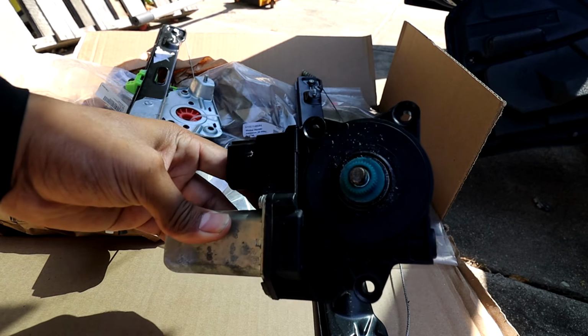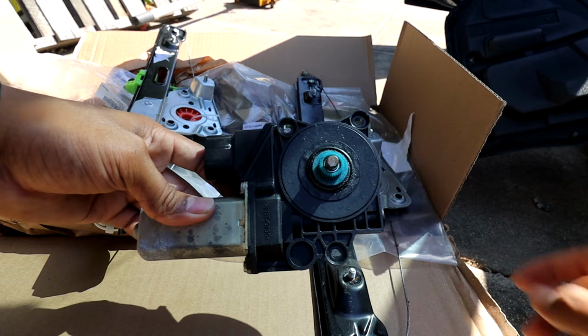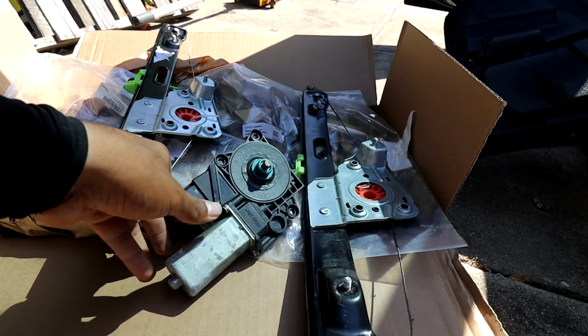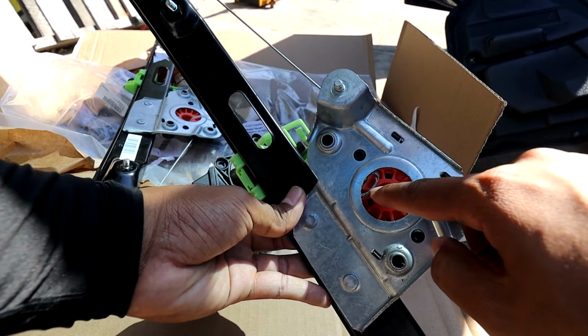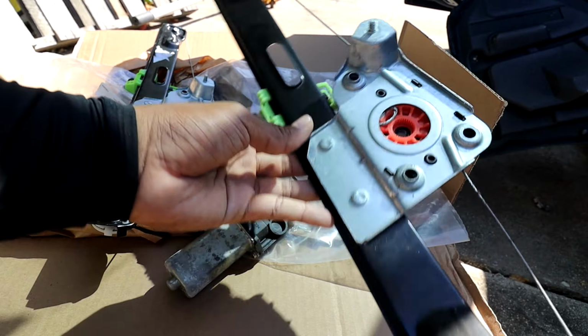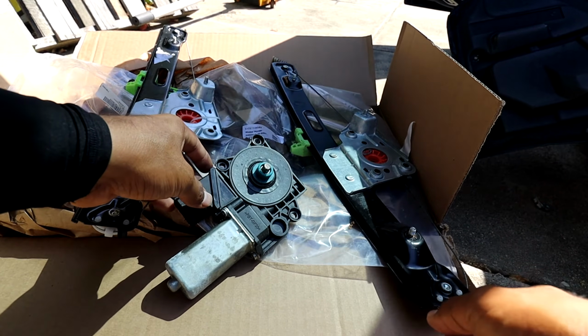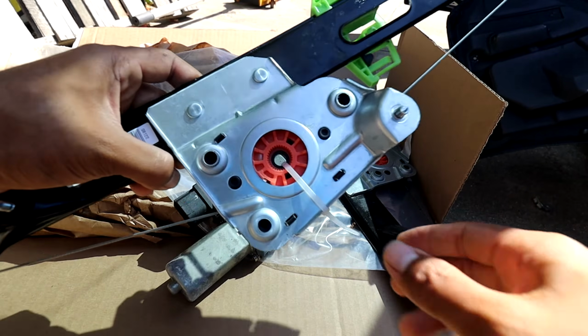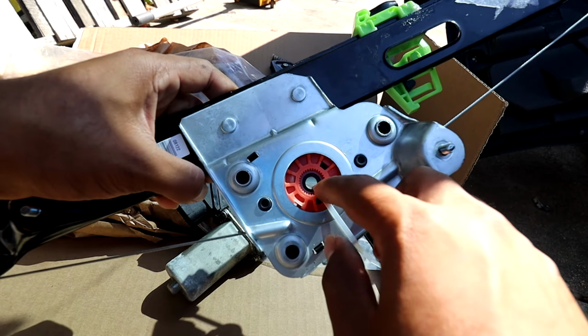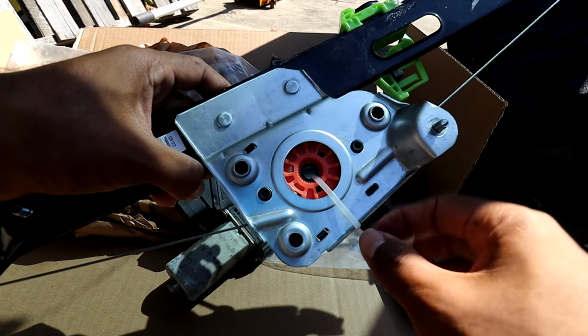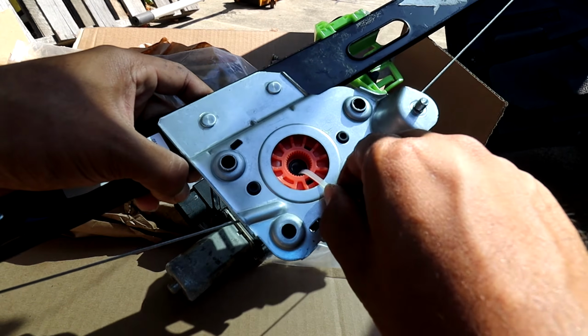You can kind of see there's metal shavings in there from the cable. You can see it's jammed right there. So yeah, now let's go ahead and transfer to the new one. The new one comes with zip ties, you can see right here, I'm assuming just to hold the whole mechanism in place. So I'll go ahead and cut that real quick.